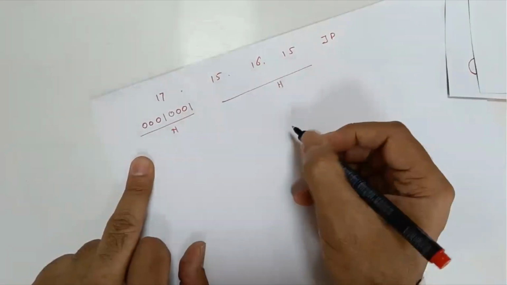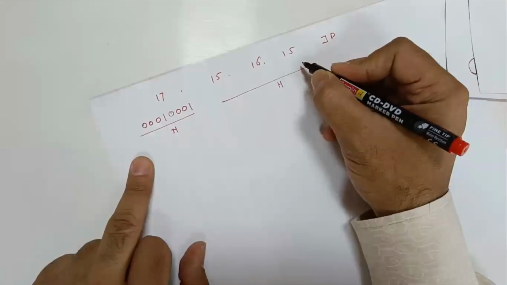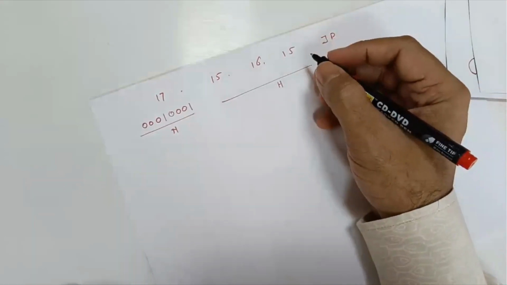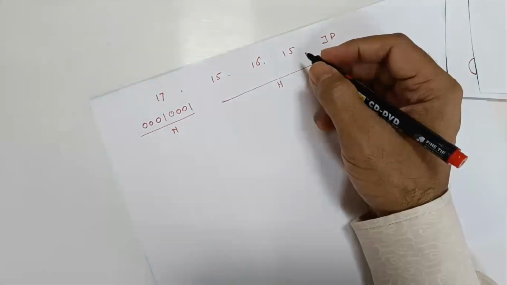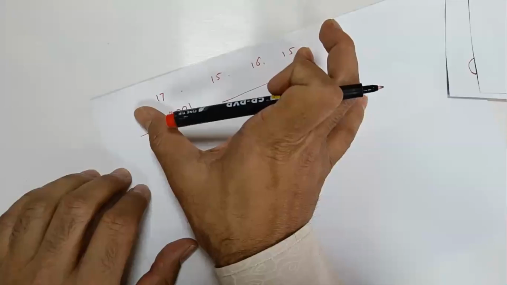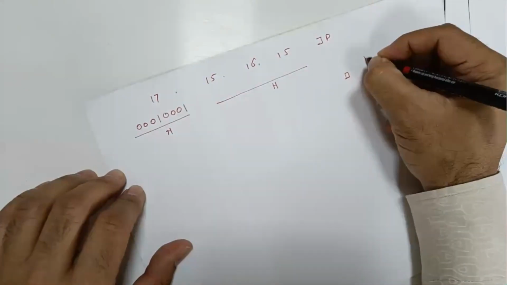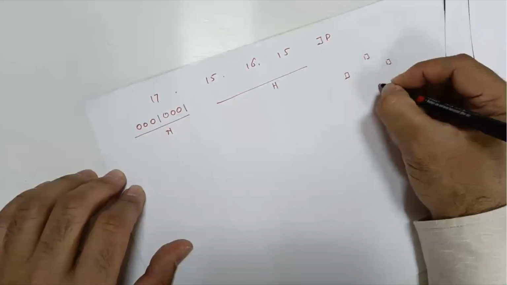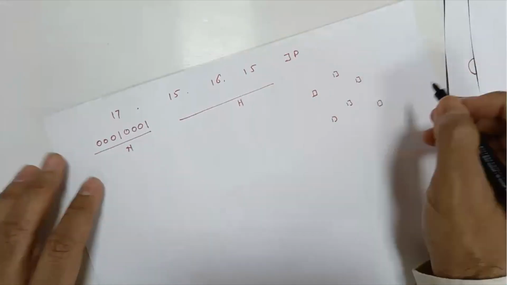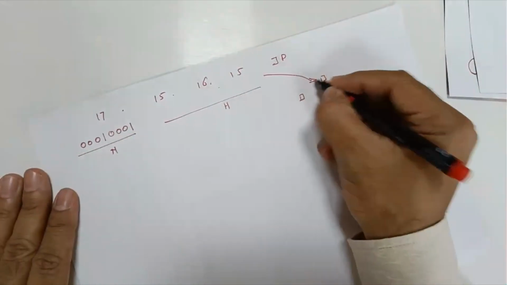Right? So now I don't want the host part because I want to find what network address I'm referring to. If I am referring to the complete IP address, I'm referring to a particular machine in the network. There are multiple machines in the network, and this IP address is assigned to this machine.